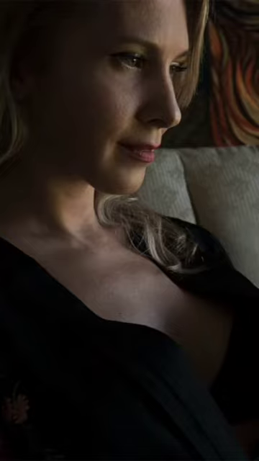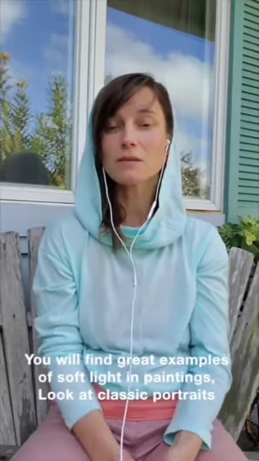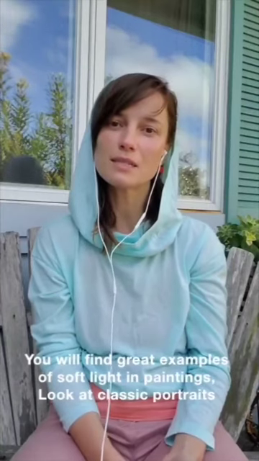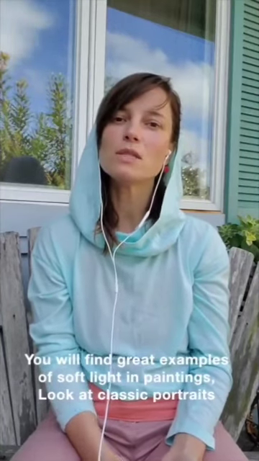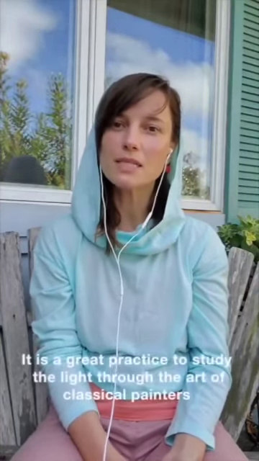This light is widely used in portraits, fashion photography, travel photography, food photography, you name it. If you look at paintings, like portraits, you will see great examples of soft light. It's great to use art to study light.